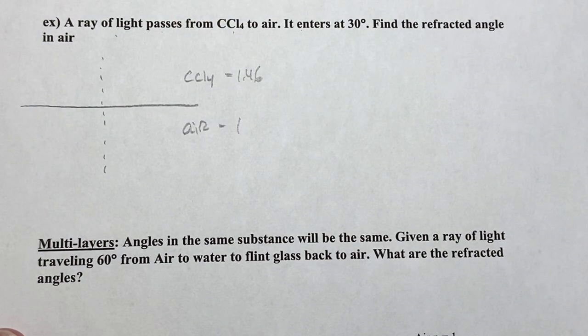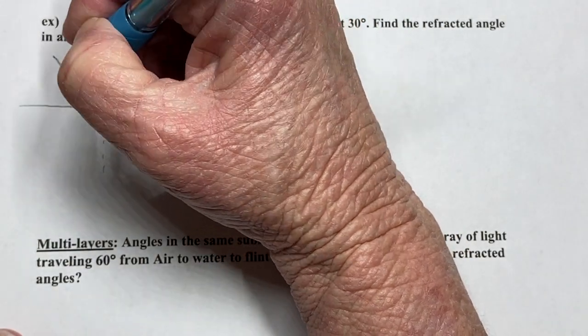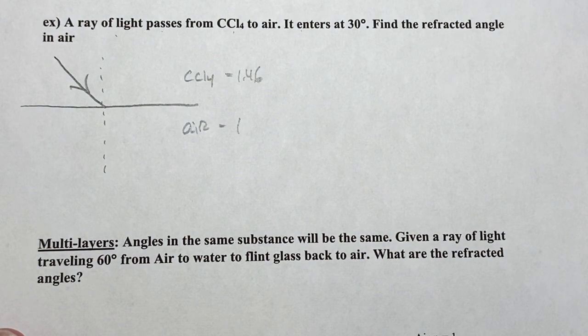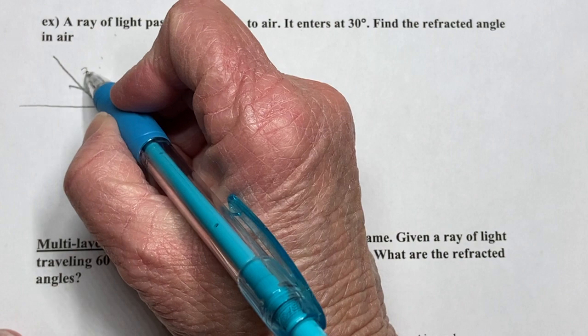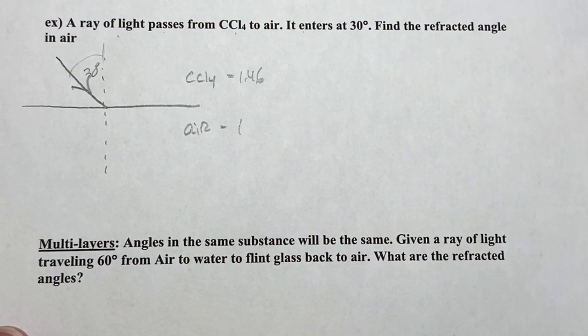So a ray of light passes from carbon tetrachloride. Again, these are not going to be to scale. So I'm going to have a ray of light coming into this interface at 30 degrees. Okay, the angles are always from the normal to the ray, always, just like in reflection.